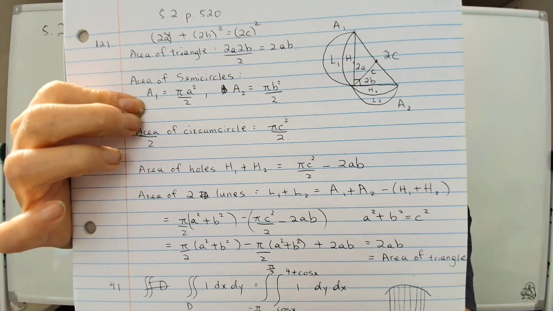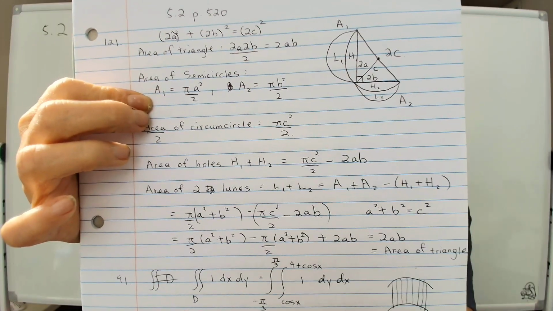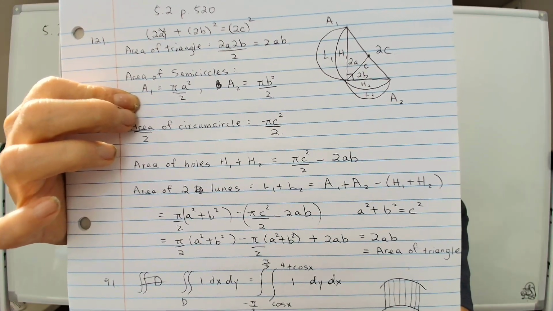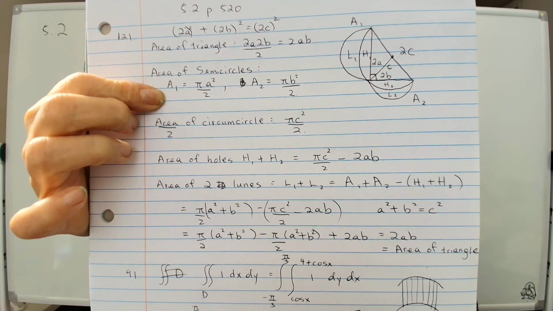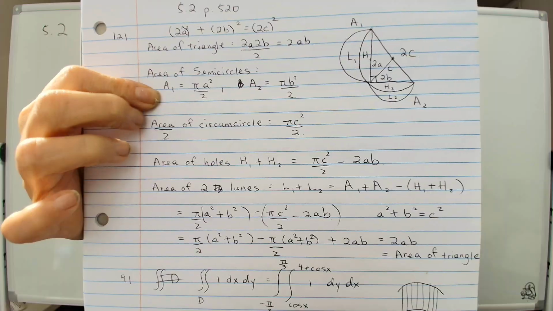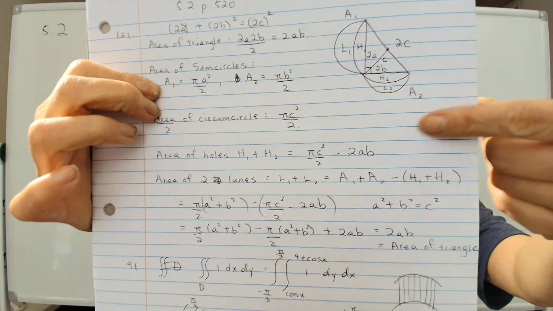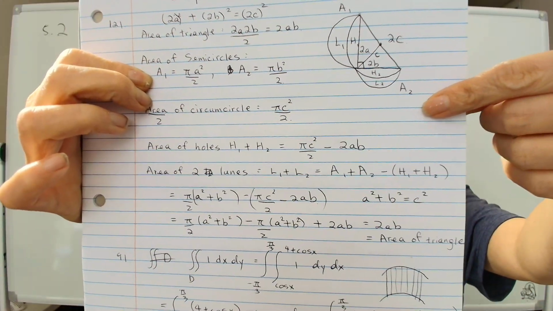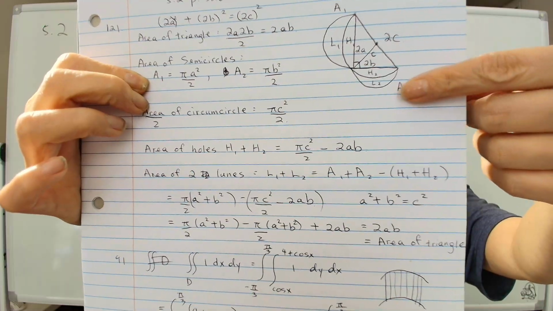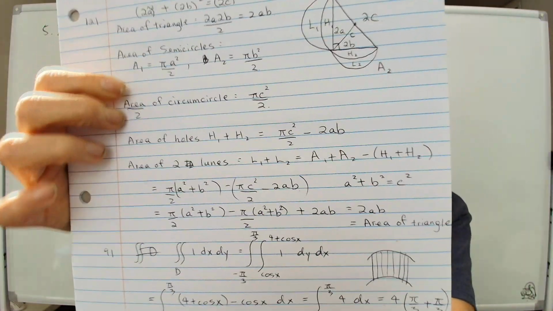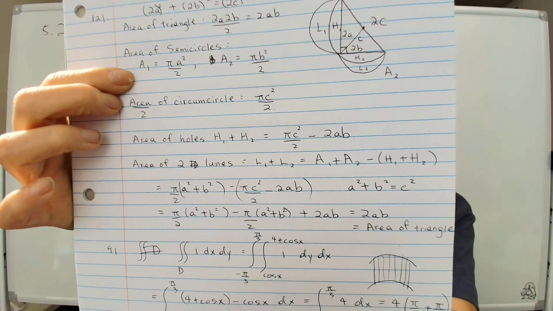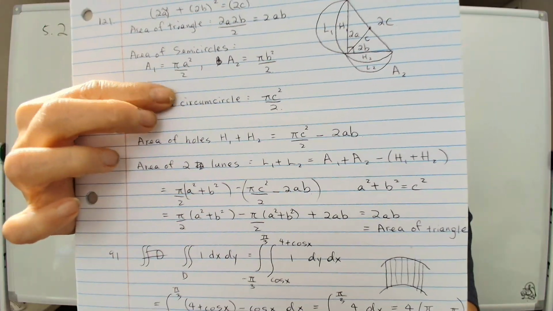The area of the semicircle, what semicircle are we talking about? Oh, it's A1 and A2. Now, when I say semicircle, I mean A1 is L1 plus H1, where H1 stands for the hole over there. And then A2 is L2 plus H2. Okay, it's the moon plus the hole, which together makes the semicircle. So A1 is pi r squared over 2 because it's a semicircle, and so is A2.